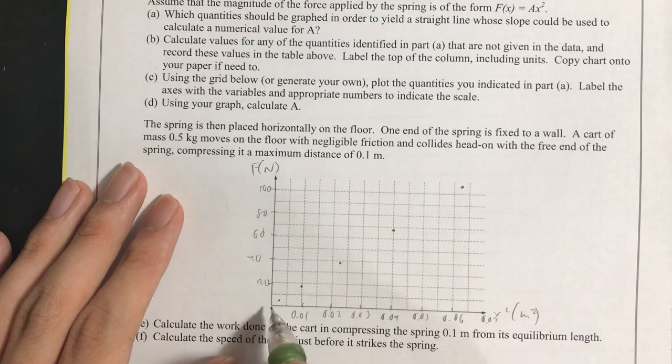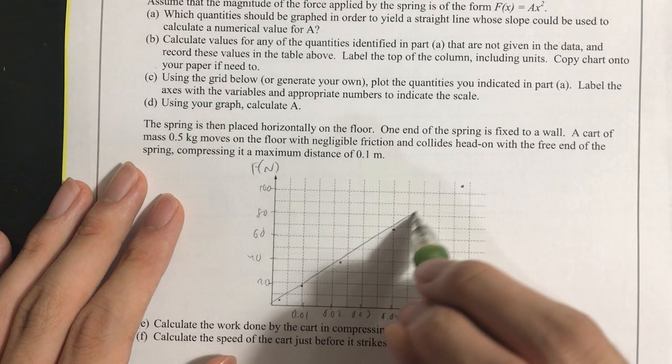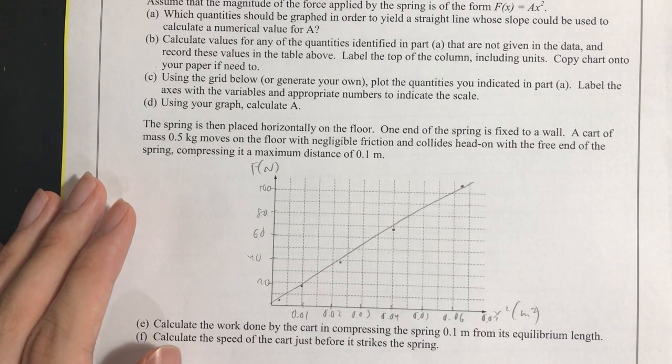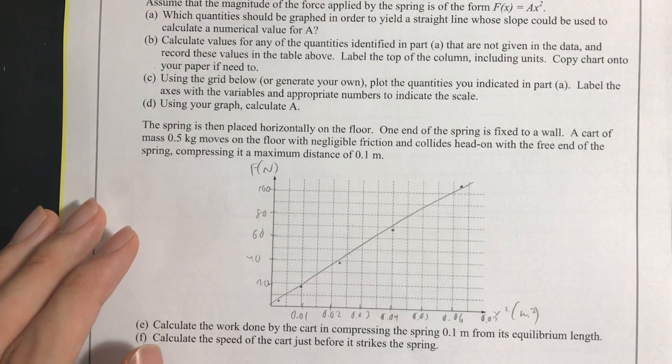And as you see, this pretty much creates a straight line. I'll try to make the best line I can, like that. It's close enough. And that's part C.